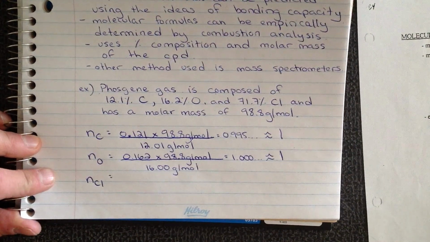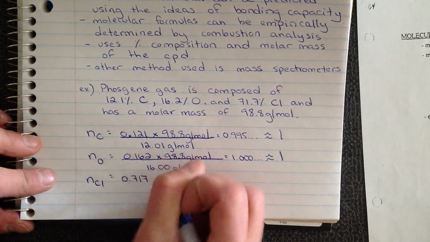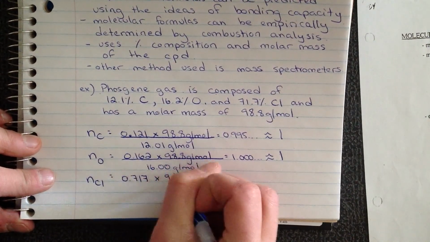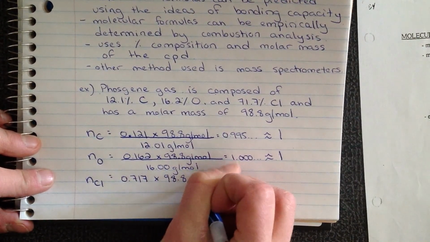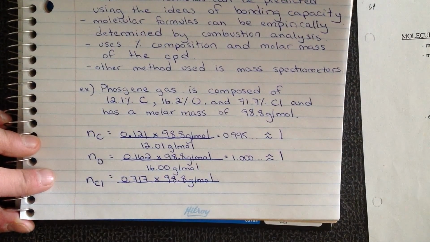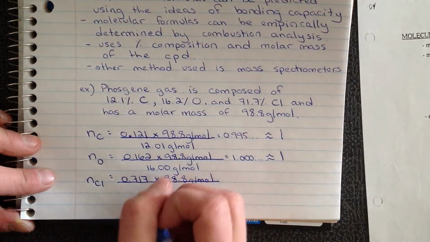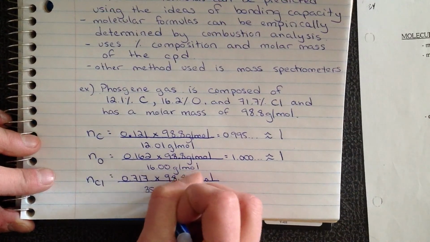Okay, so we first have to convert that percentage into a decimal, so 0.717 times 98.8 grams per mole, that's the total molar mass, and then we divide it by what value? 35.45 based on one atom only, okay? I know that chlorine as a Cl2 molecule has a different molar mass, but this is only per atom. So 35.45 grams per mole.